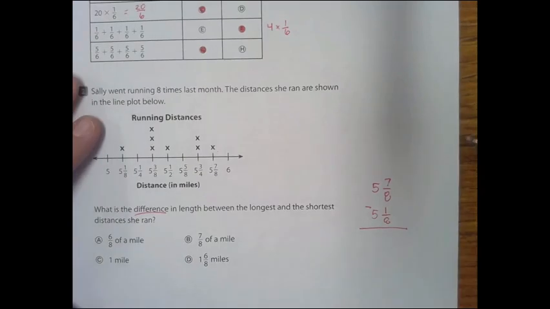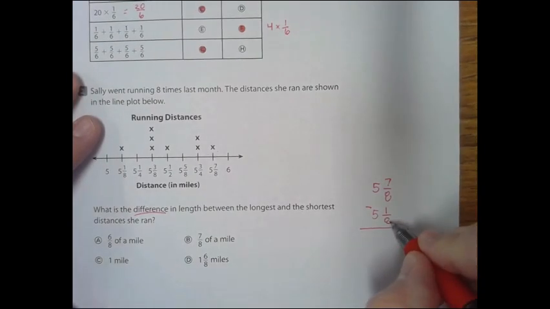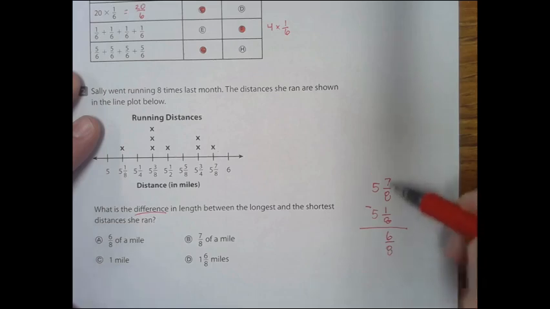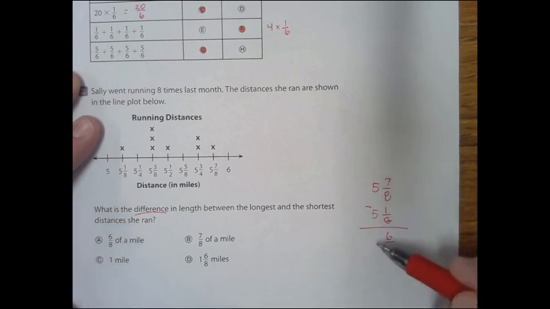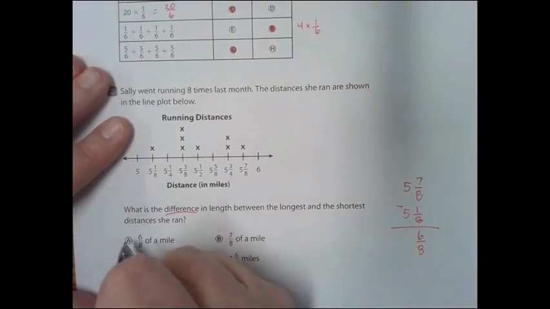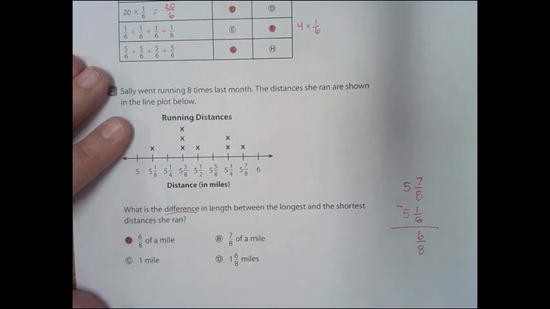We start here with our fraction part. 7/8 take away 1/8 is 6/8, and then 5 wholes take away 5 wholes is 0, and we don't really put a 0 in front of our fraction. So the answer is 6/8 of a mile, which is letter A.